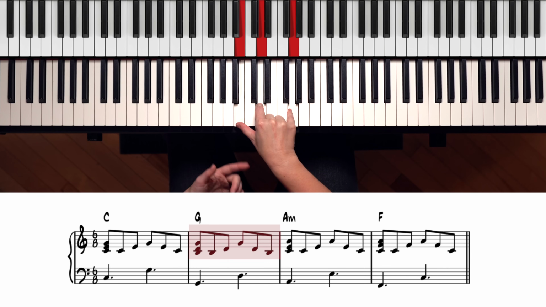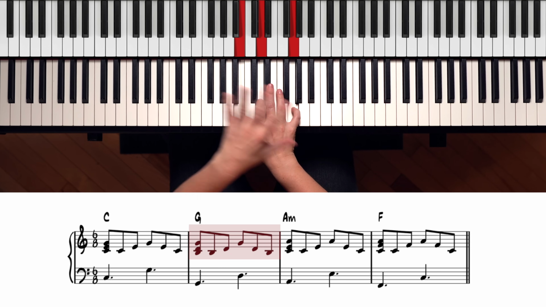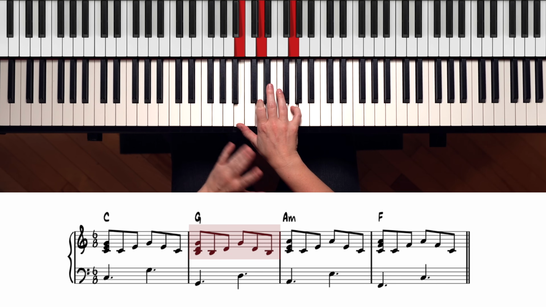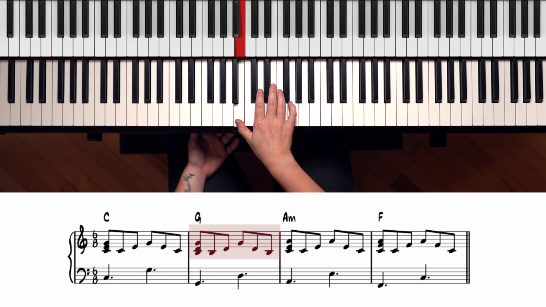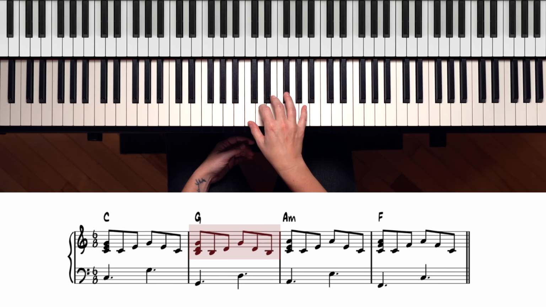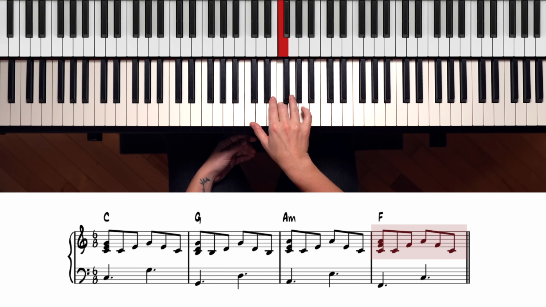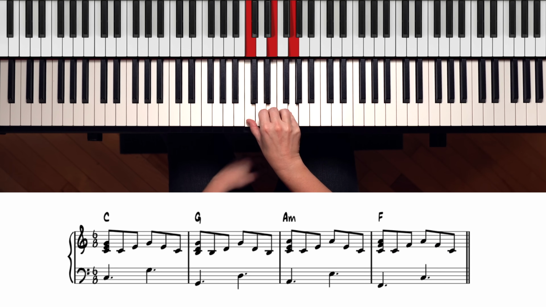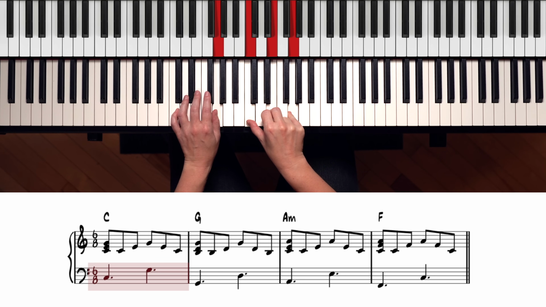Now, if we change to the next chord, which is G, with this chord inversion, we're going to be playing the chord, and then whatever the chord inversion is, you play the same notes, just arpeggiated here. All right? On A minor, and on F. Great. Let's add the left hand, classic 1 and 5 here, so we keep it very easy on the left.